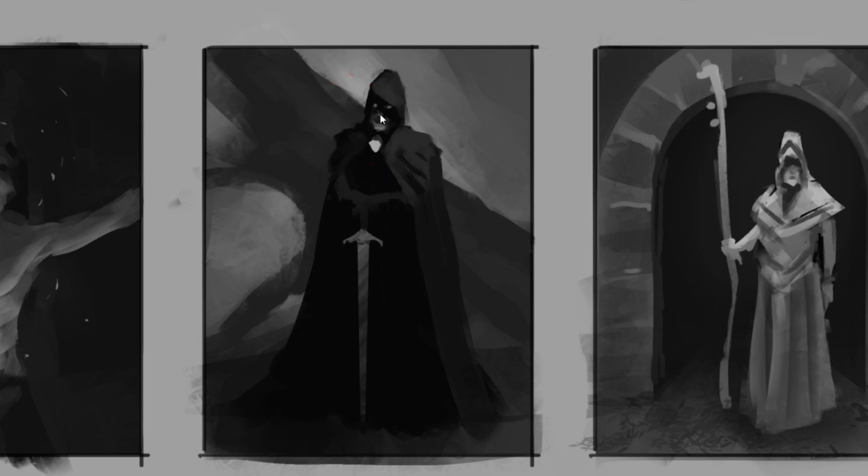You can play with your values to balance things. It's much brighter here and a little bit darker here, just because the character's facing in this direction. So I want the interest to be on this side, and the sword slightly to the left. Just things like that. Always be mindful of how balanced your image feels.